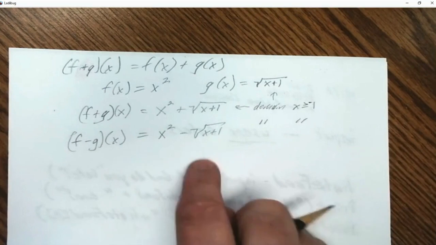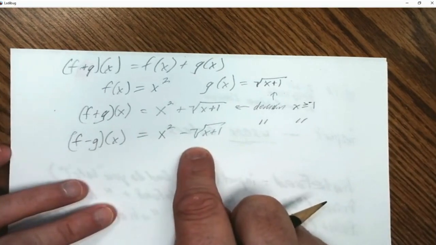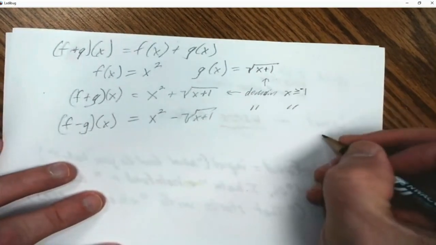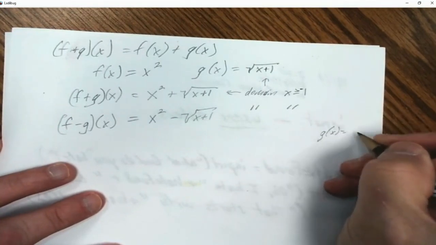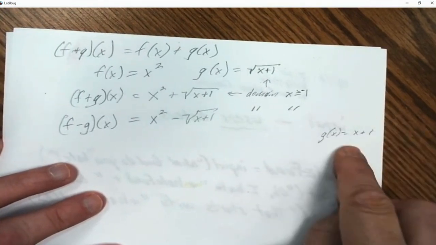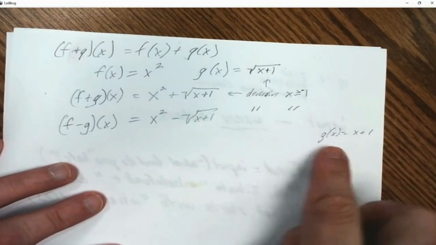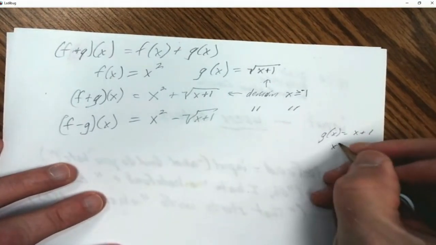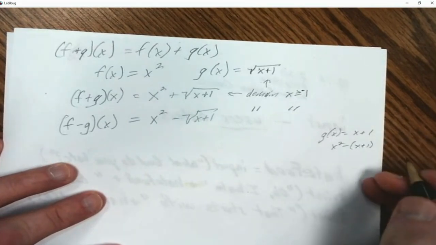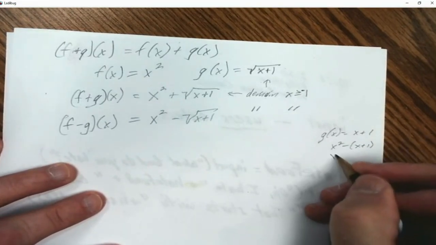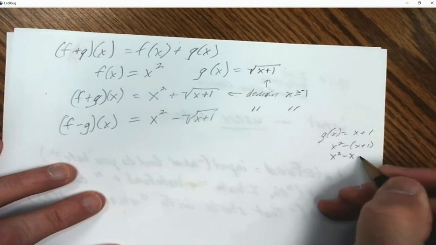Now, I want you to be careful with this because, let's look at one different thing. What if g of x would be x plus 1? If this would be g of x, then this would be x squared minus x plus 1, which when you simplified it, would be x squared minus x minus 1.